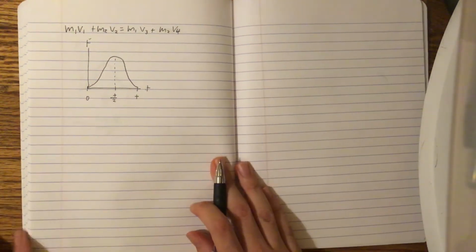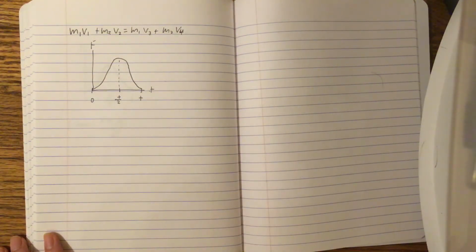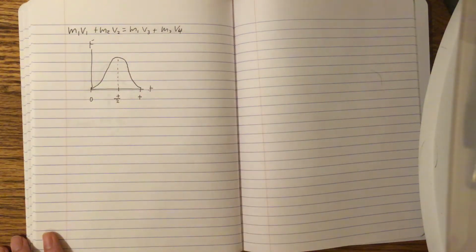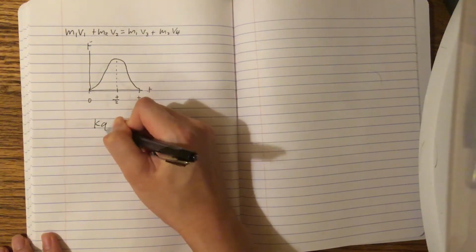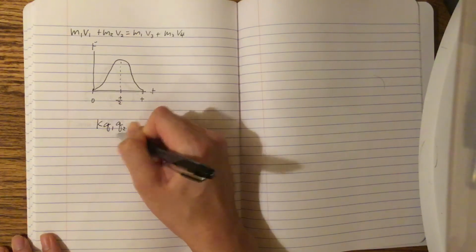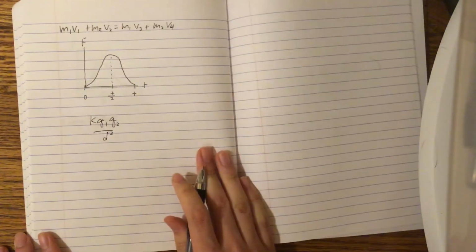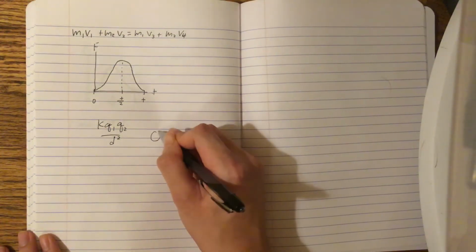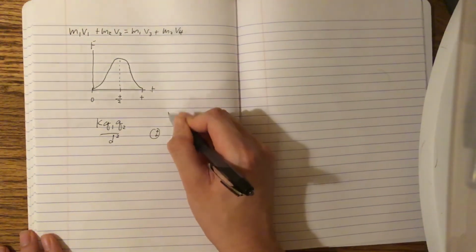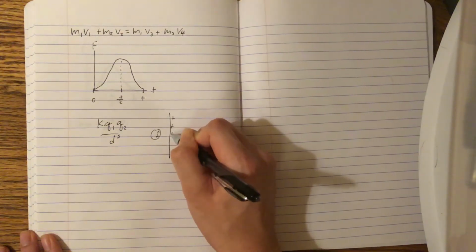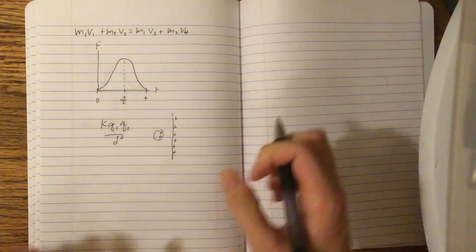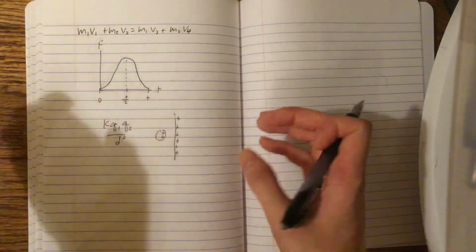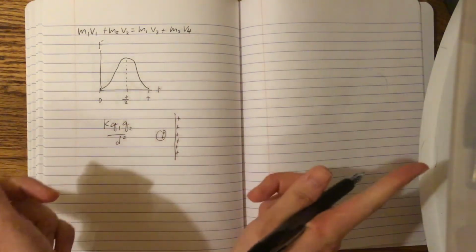Now that we know that, at t over 2, it experiences the greatest force. And this is because of the formula kq1q2 over d squared. Because you can think of any type of collision as just protons repelling things away. If two objects get close enough, the protons between them will repel each other, and that's why they force each other apart like this.